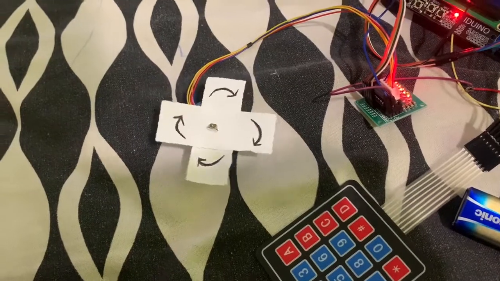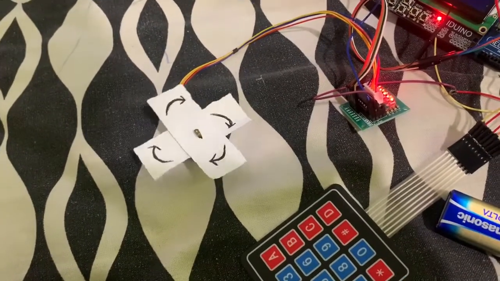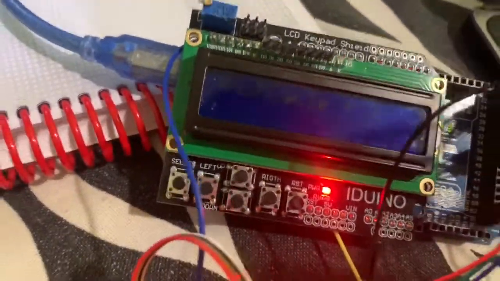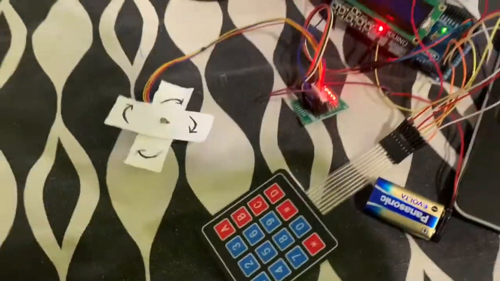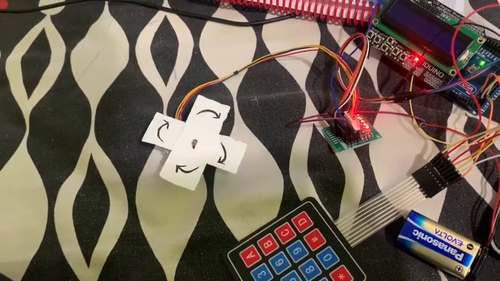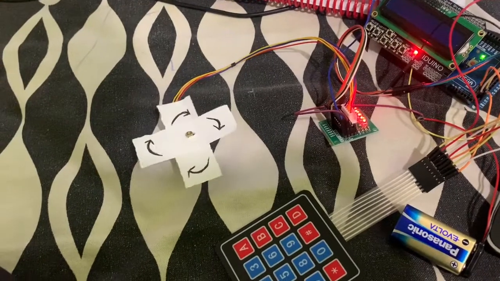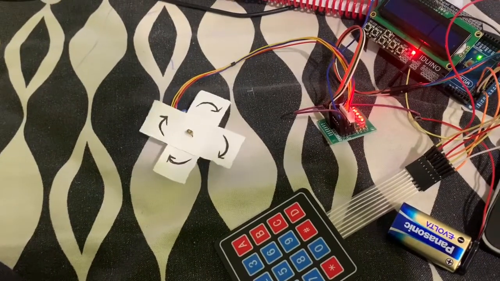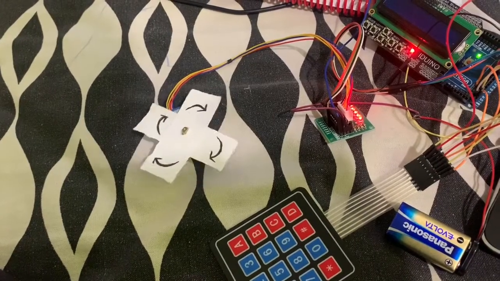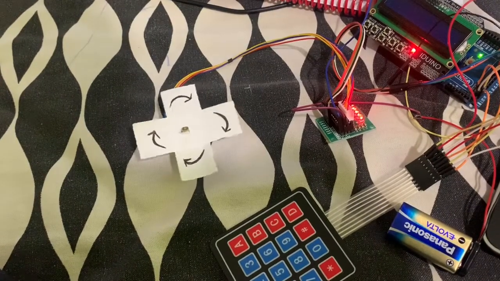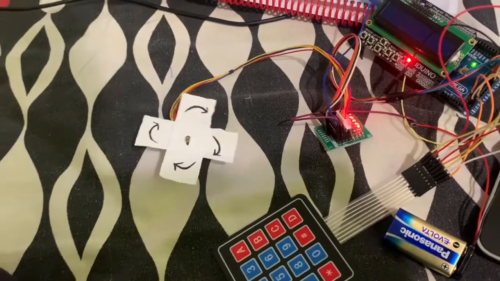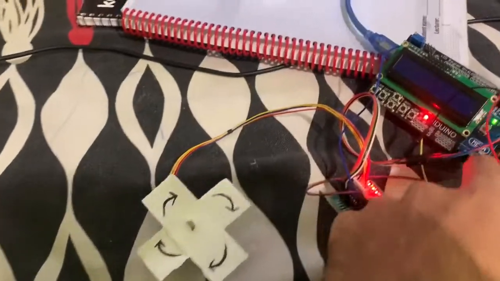After 30 seconds it will run in anti-clockwise. You can now see it's working anti-clockwise. And this is our wash cycle 2. It will run for a total of 4 cycles. This is our wash cycle 3. Now it's time for spinning.